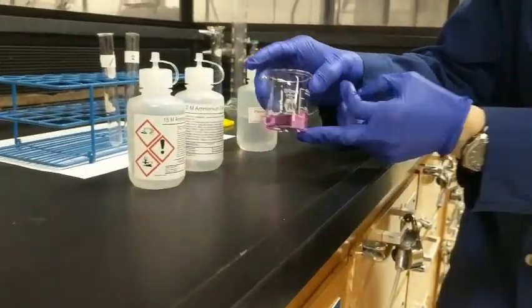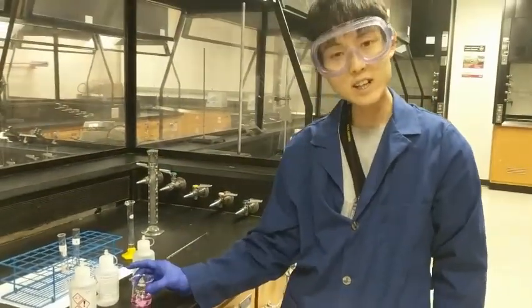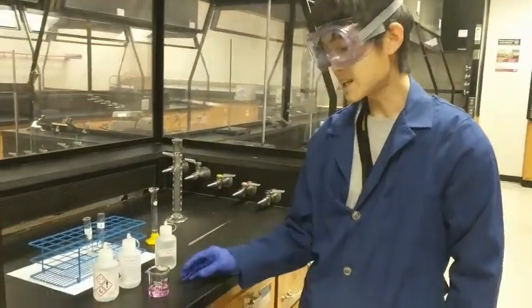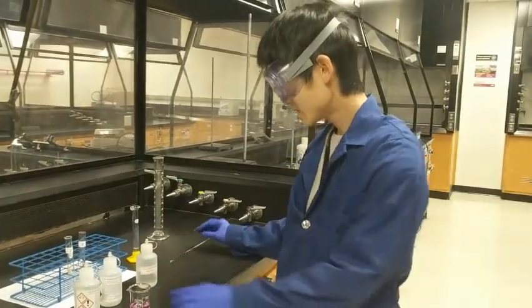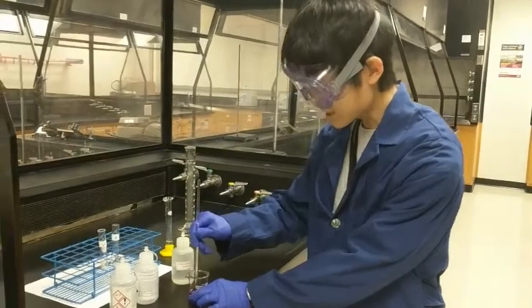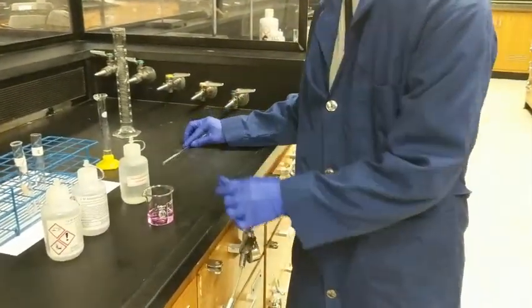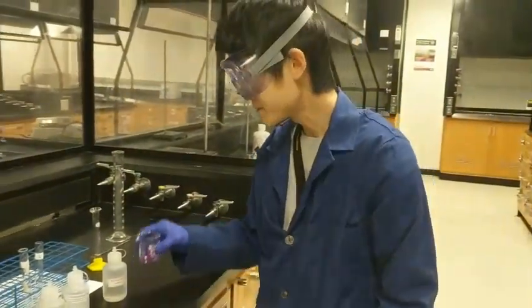The phenolphthalein indicator shows a red color when the solution is basic, and it's colorless when the solution is acidic. So we're just going to mix it together and then split it into 2 clean test tubes.